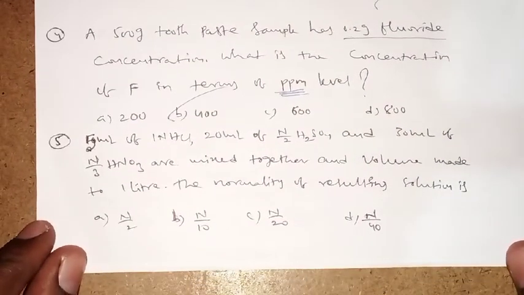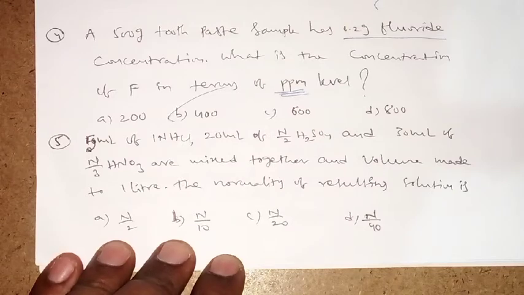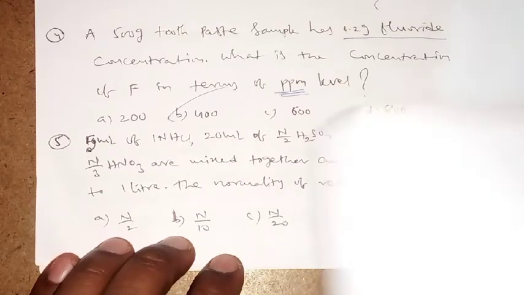5 ml of 1N HCl, 20 ml of N by 2 H2SO4, and 30 ml of N by 3 HNO3 are mixed together and the volume made to 1 liter. The normality of the resultant solution is? So resultant solution types are very important.